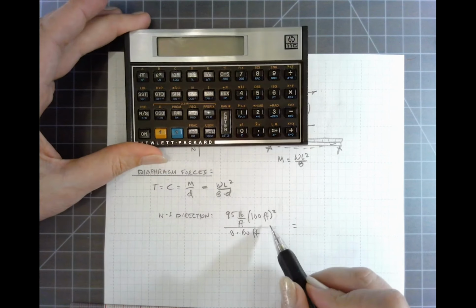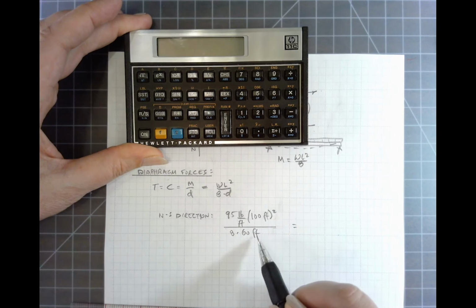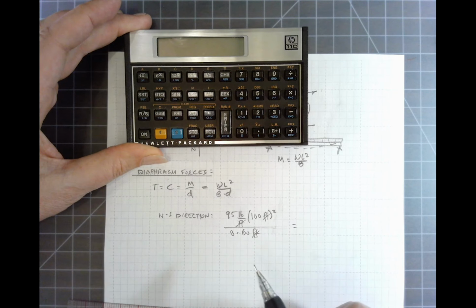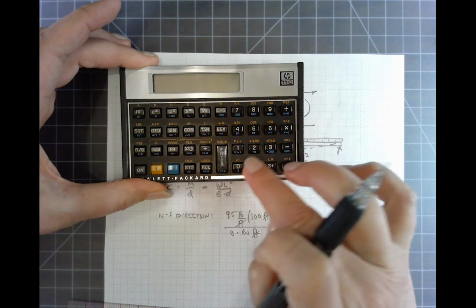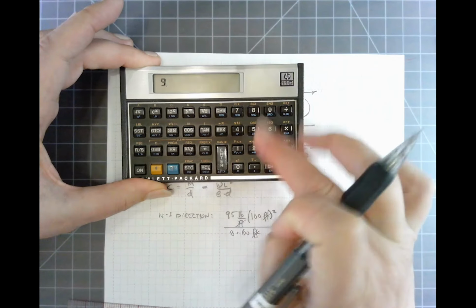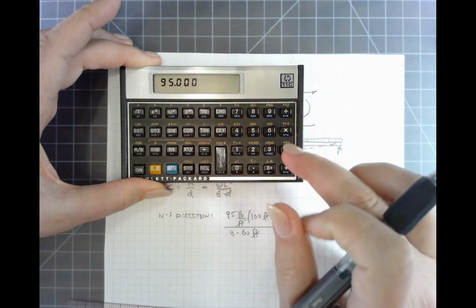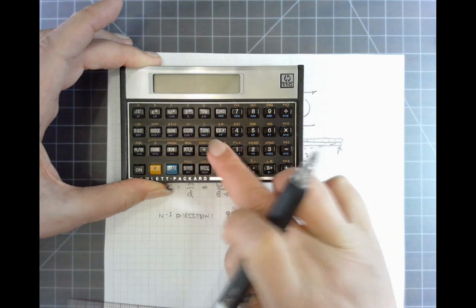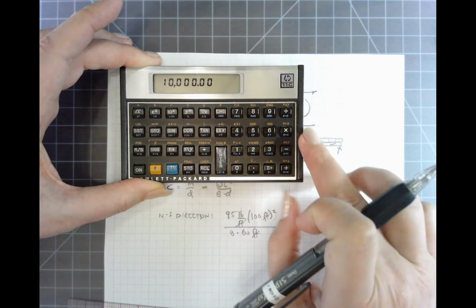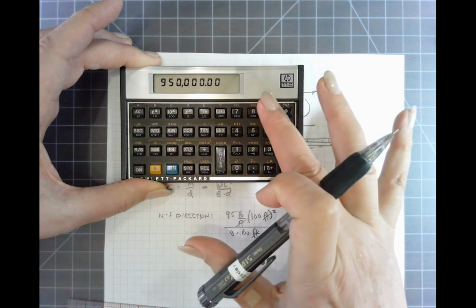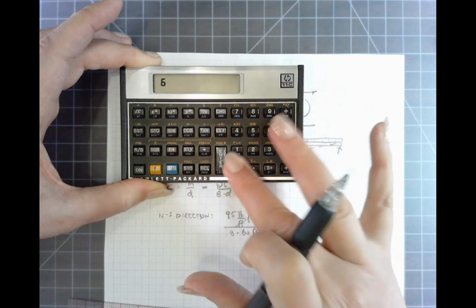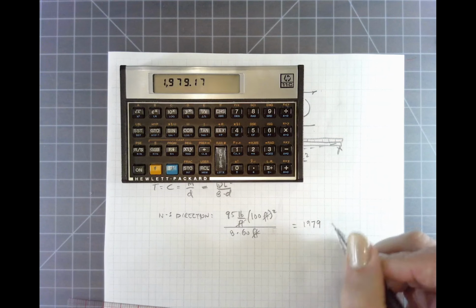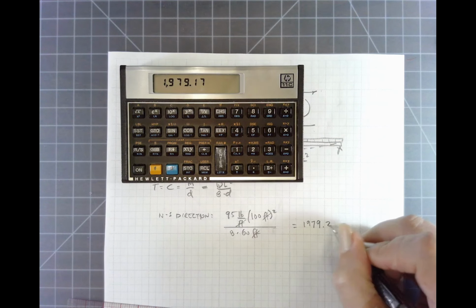And you can see how this is working out to a force. We have feet squared on the bottom, feet squared on the top, so both of those are going to cancel. So let's multiply this out. That's 95 pounds per foot times 100 feet squared, divided by 8, divided by 60, comes out to 1,979 pounds plus some change.